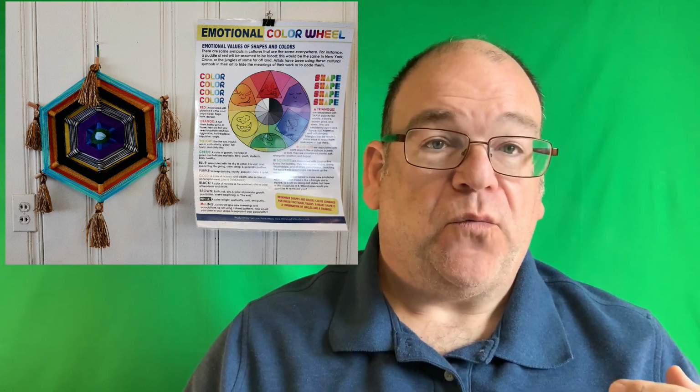I use the emotional color wheel as the basis for doing my social emotional learning lessons. And you can see with this God's Eye weaving that I have a poster up there. That's my elementary version of a poster. I also have a high school version of the poster, which helps students understand that colors and shapes can have emotional values: that red tends to be aggressive, yellow tends to be calm but positive, blue is calm but quiet, and green is for growth, and so forth. So when students are doing even craft type projects, they can choose colors or shapes that have emotional values to them.